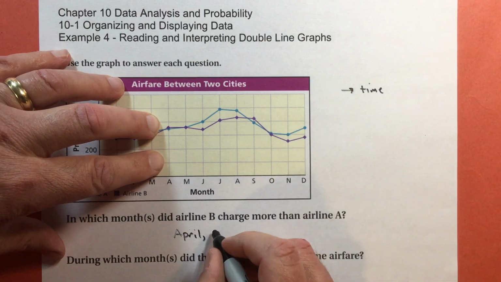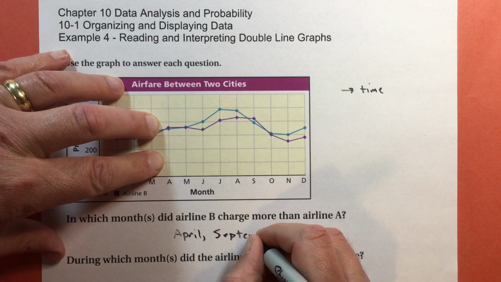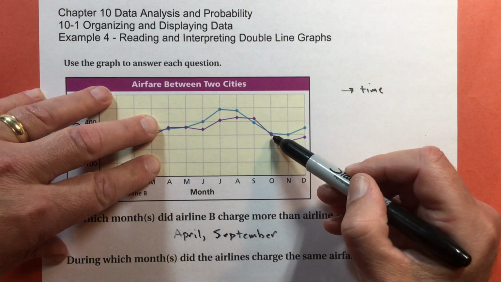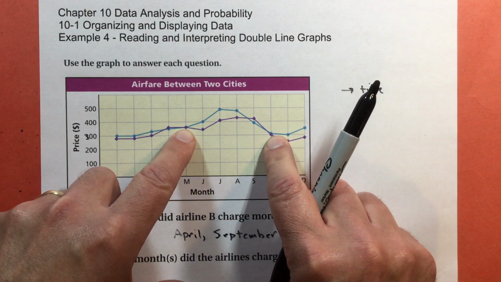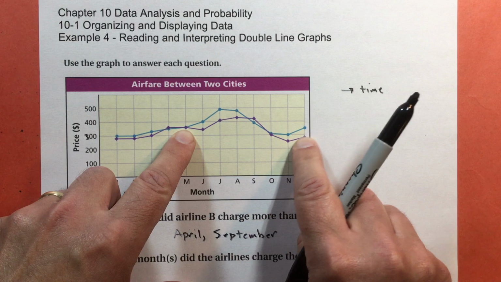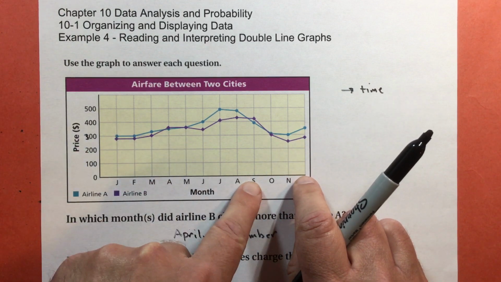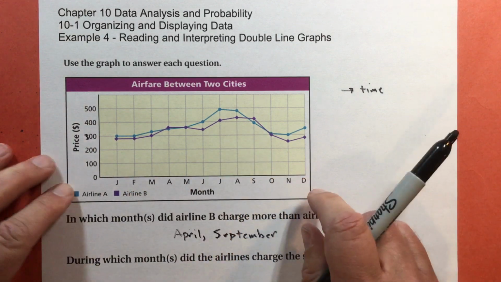So that would have been September. And then they're really close. They look to be almost the same right there. But again, it was below. So I think it's only April, where it's a little bit higher, and September, where it's a little bit more than that.